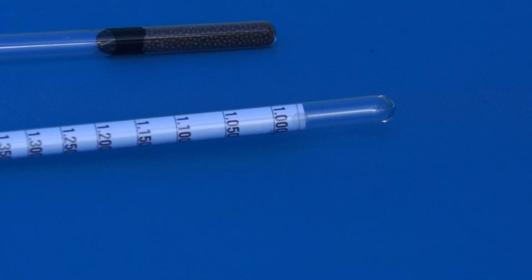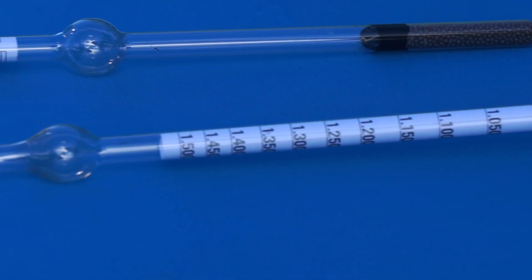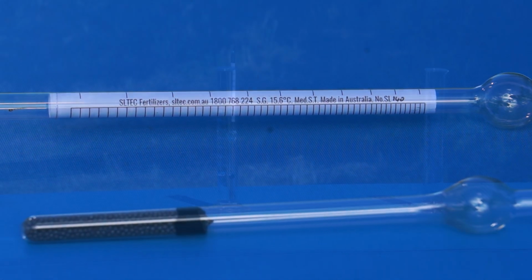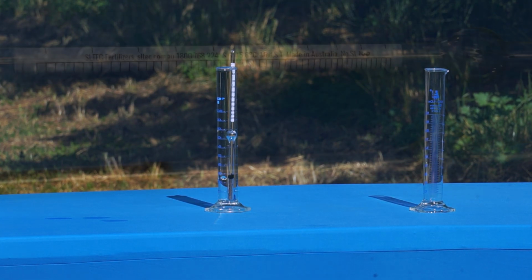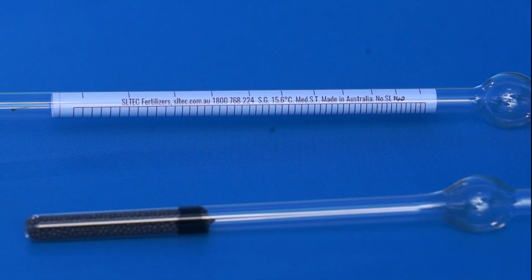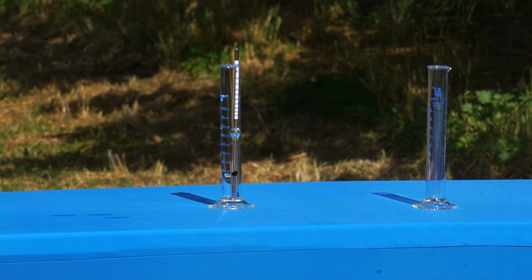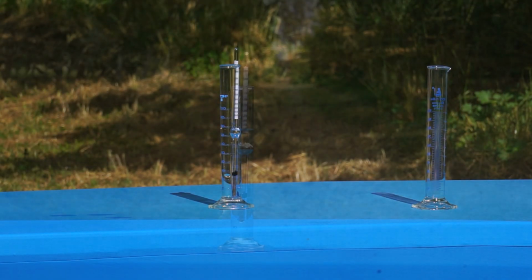Our SLTEC hydrometers can measure between an SG of 1 to 1.5, which is enough to cover the vast majority of commonly used liquid fertilizers. First, make sure that the temperature of your sample is close to the hydrometer's calibration temperature, which is printed on the stem. The SLTEC hydrometers are calibrated at 15.6 degrees Celsius, and although large temperature differences can affect the measured SG, as long as the liquid's temperature is less than 25 degrees, you'll be fine for general testing purposes.